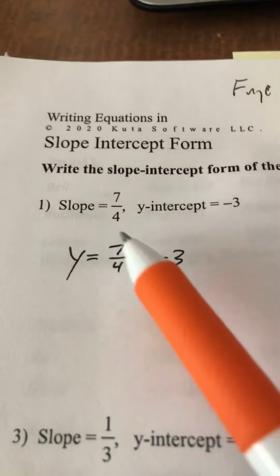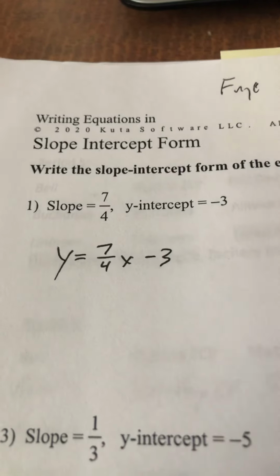It says to write the slope-intercept form of the equation of each line given the slope and the y-intercept. This is the easiest thing ever, and I'm going to explain what it means because it's so easy. Hopefully you're not missing the point in this. It gives you the slope, it gives you the y-intercept.